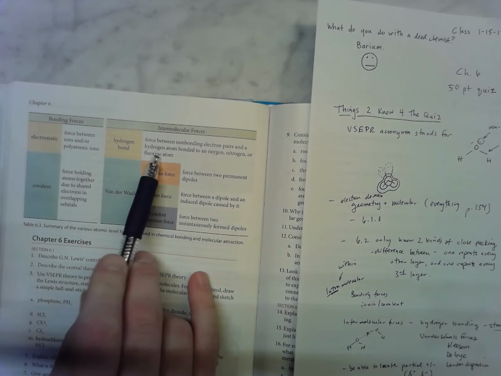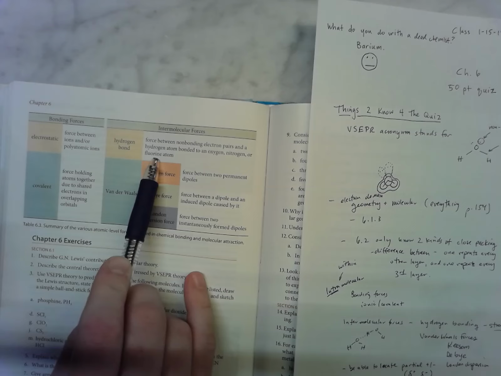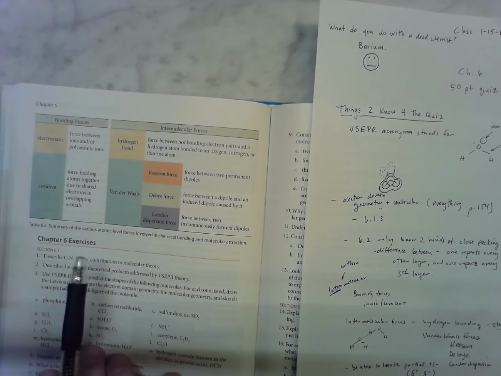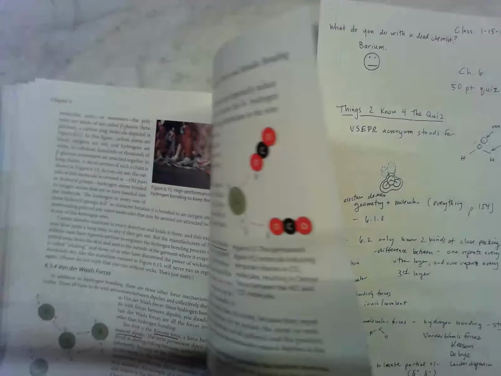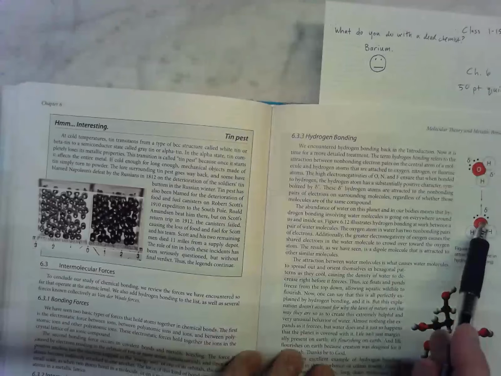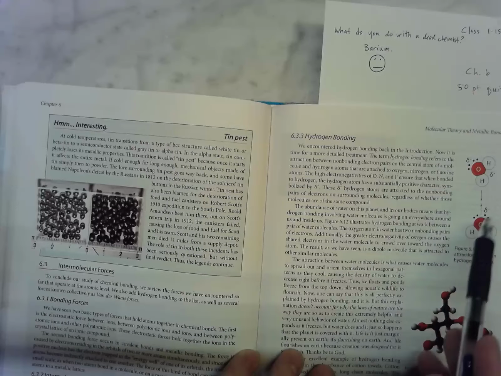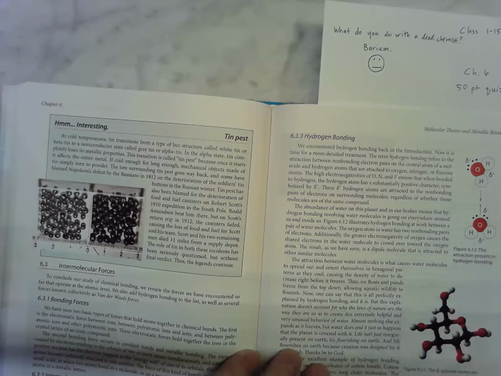So a water molecule is a permanent dipole. It's got a positive area and a negative area. Those are poles, and they're strong poles.